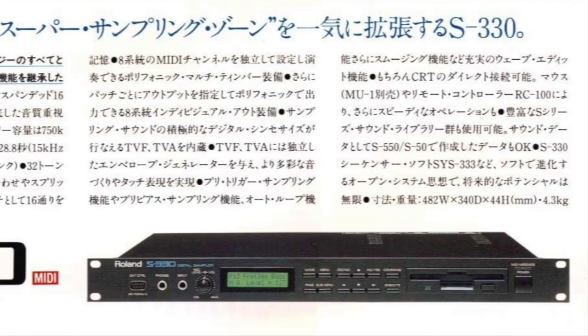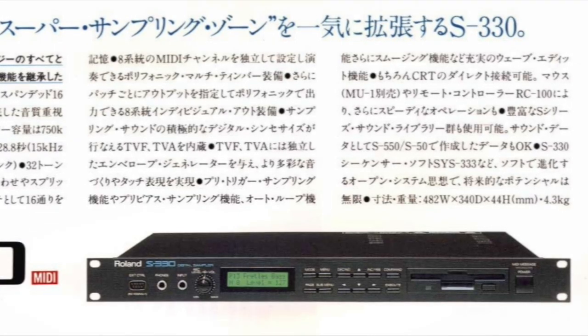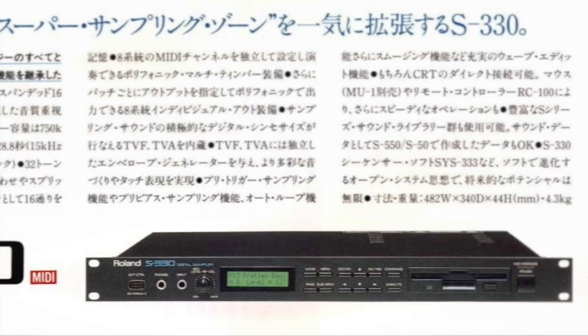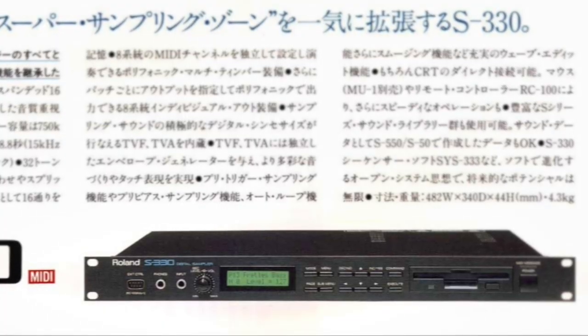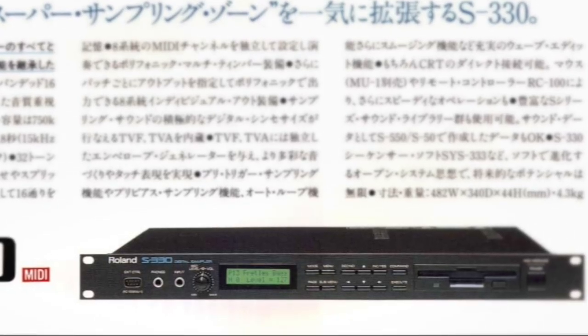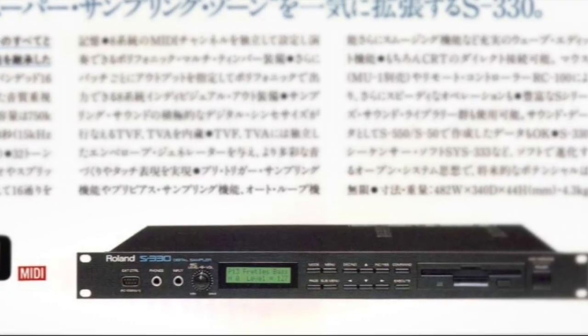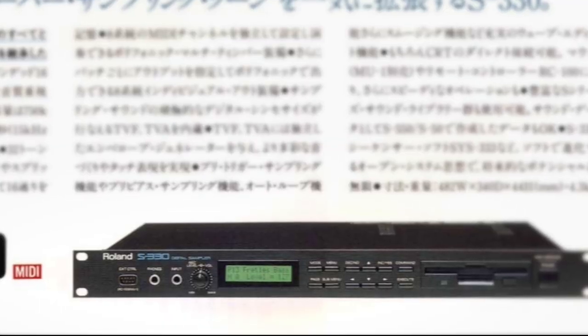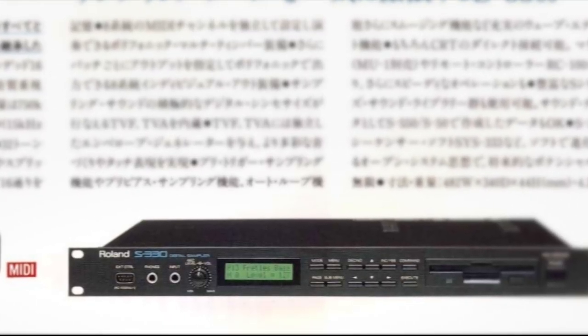The Roland S330 is a 12-bit sampler from 1987. It sounds gorgeous, crunchy, warm, unmistakably 80s. But there's a reason these machines get overlooked. Without an attached monitor and a rare Roland mouse or RC100 remote, the S330 is basically unusable.